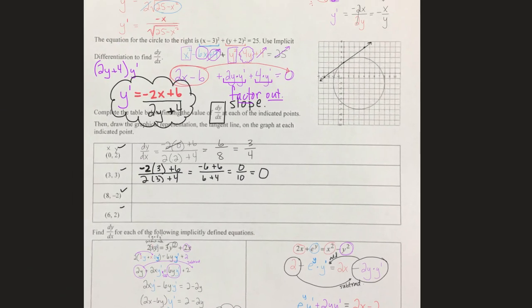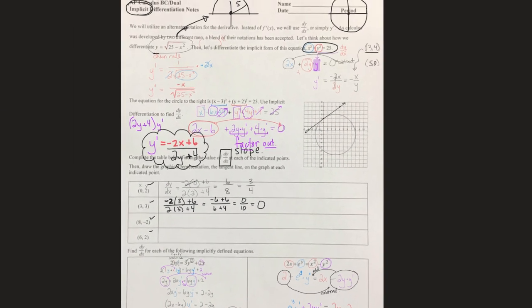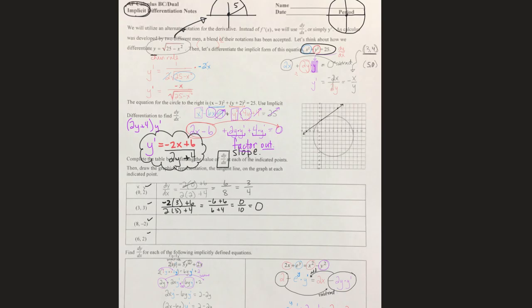So there is your implicit differentiation. Every time we take the derivative with a y, you need to have a y prime, or a dy/dx if that's what your teacher wants you to write. All right, have a swell implicit day.